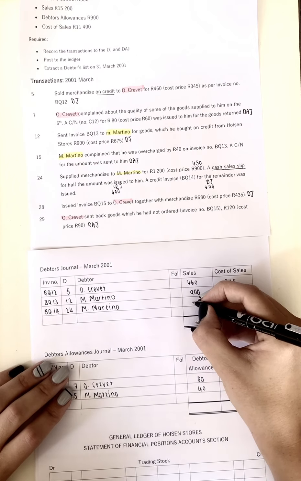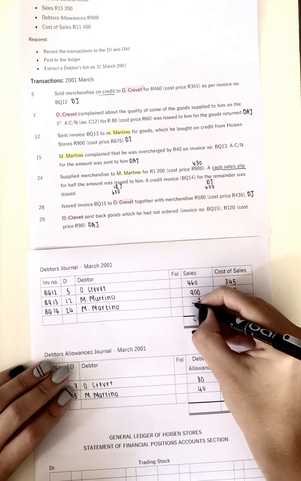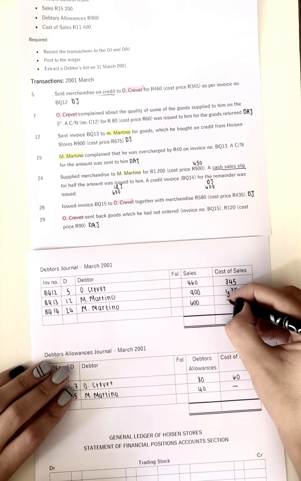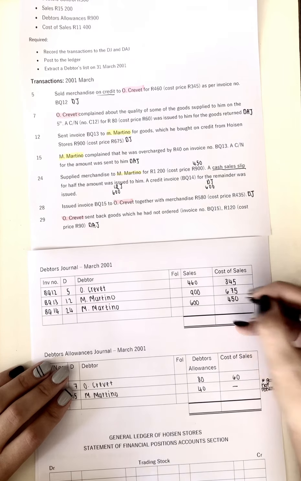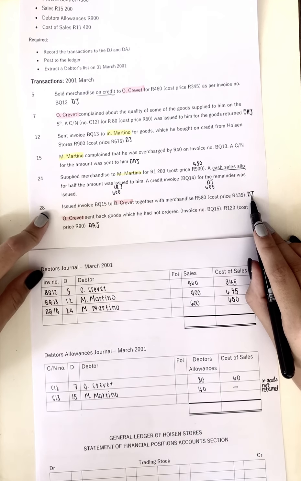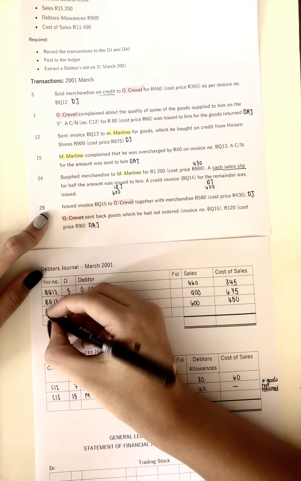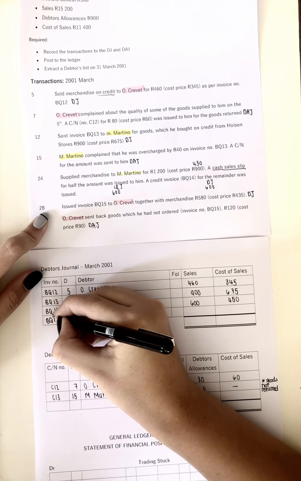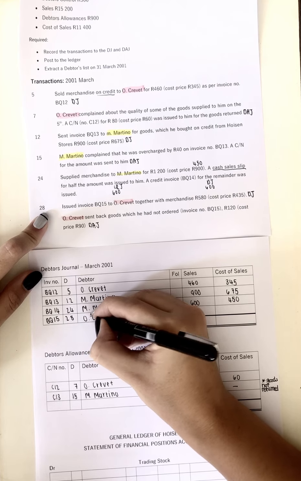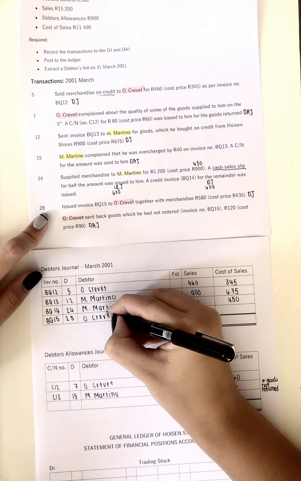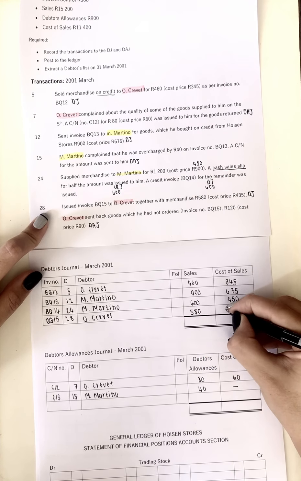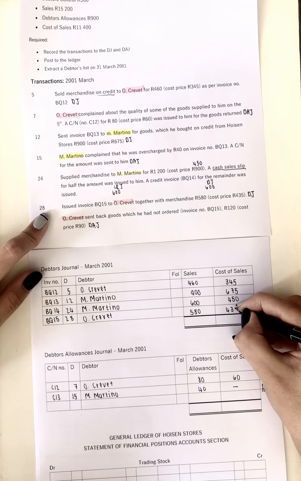And only half is going into the DJ, which we said was 600. And then the cost of sales was only half as well, which was 450. Okay. The 28th, we said is going in the DJ. So it's BQ15. The day is the 28th. My debtor is O. Crevet. I sold goods for 580 Rand and my cost price is 435.